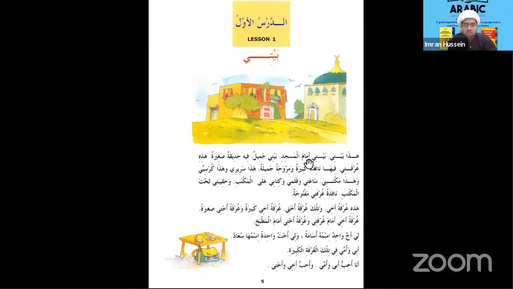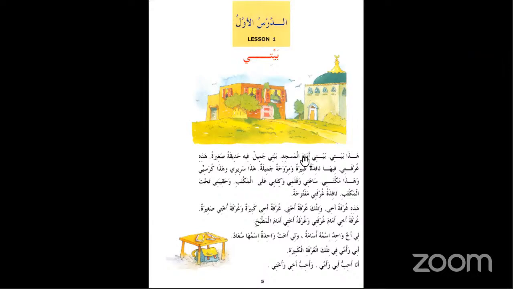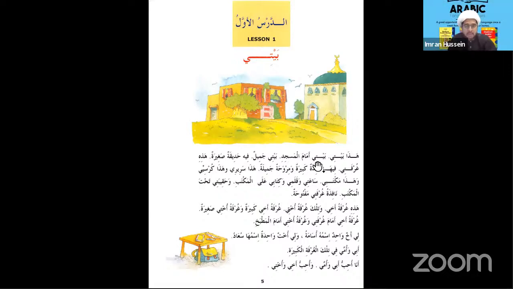Now I'm going to read the Arabic, translate, and then you're going to tell me where is the mubtada and where is the khabar. Now it says baiti amam al masjidi. The translation here is my house. Amama, what does amama mean? Amama means in front. In front of the masjid. So baiti amam al masjidi means my house is in front of the masjid.